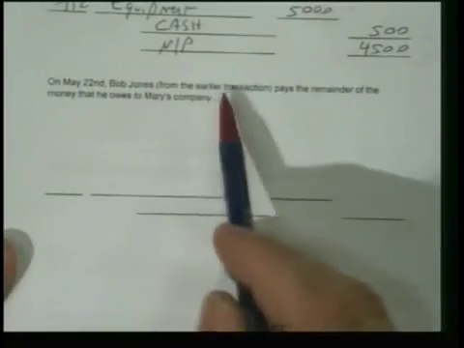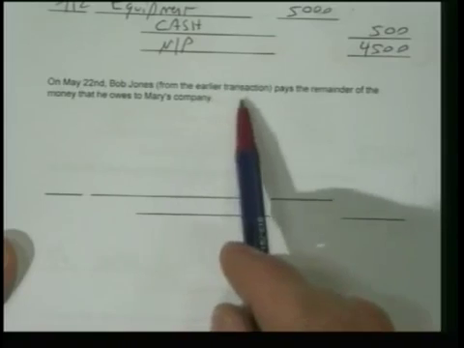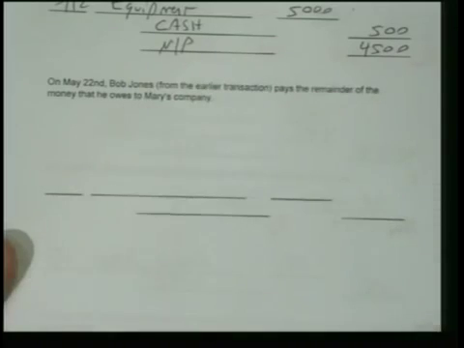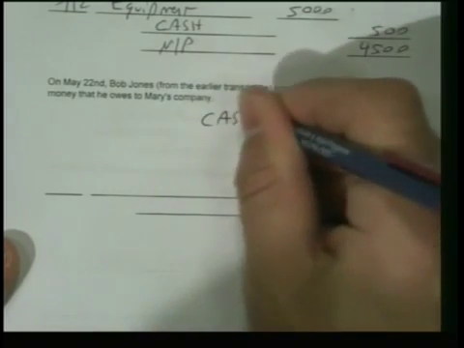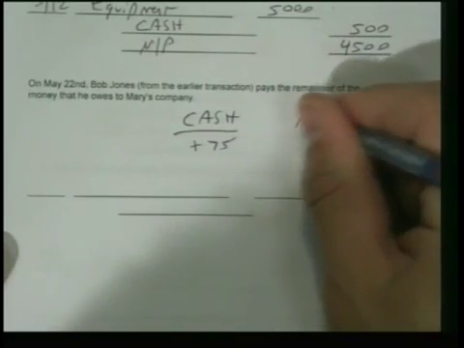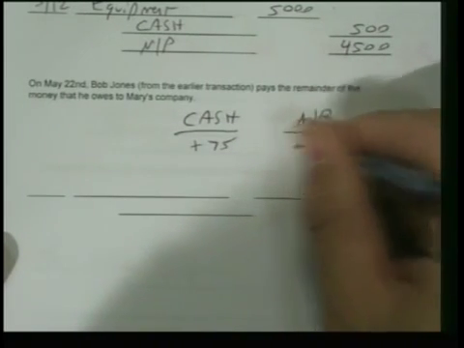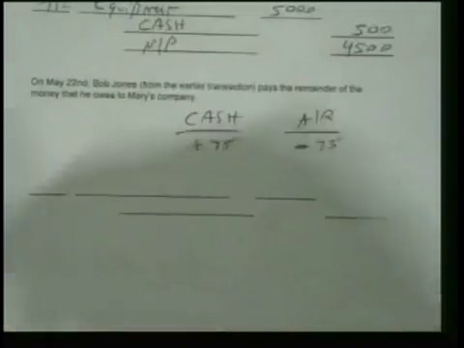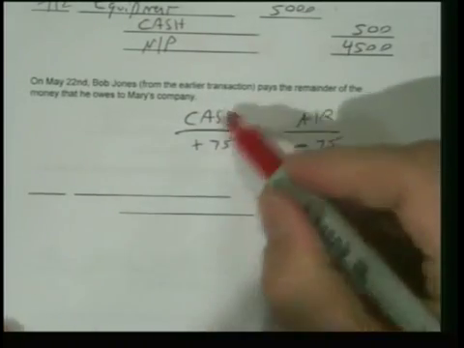One more. On May 22nd, Bob Jones from the earlier transaction pays the remainder of the money that he owes to us. How much did he owe us? 75. So cash goes up by 75, and accounts receivable goes down by 75, right? How do you make cash increase?